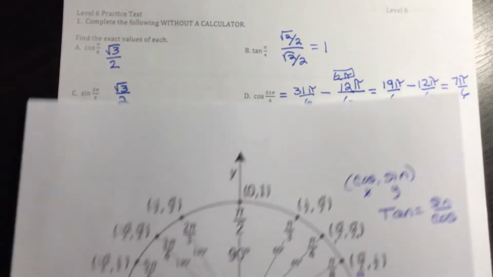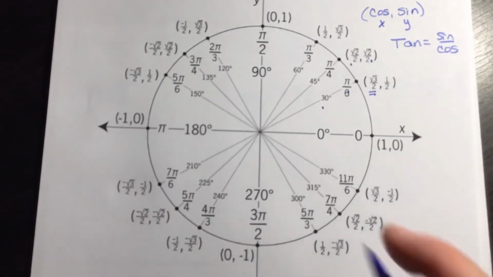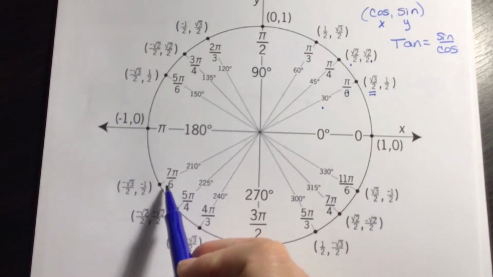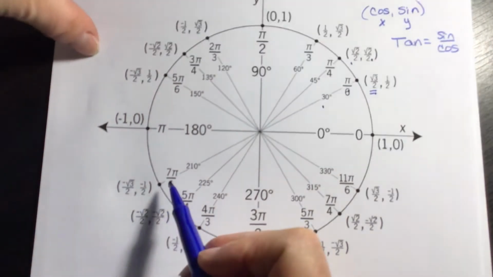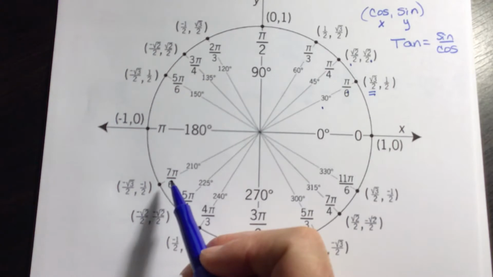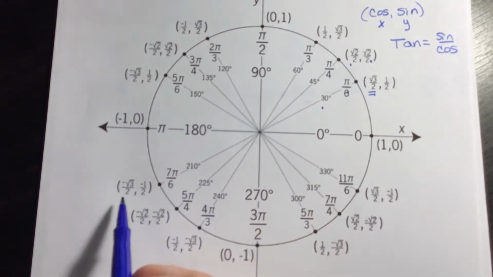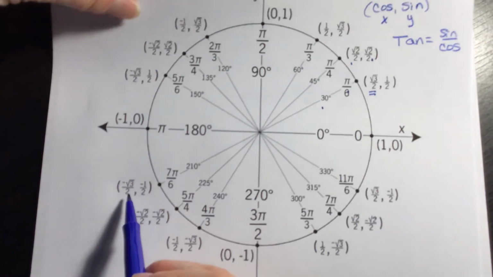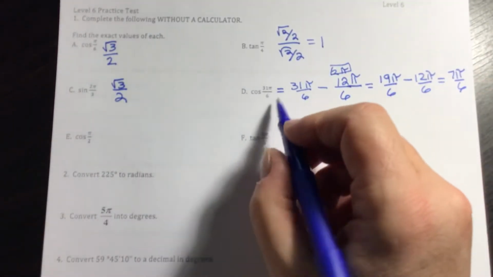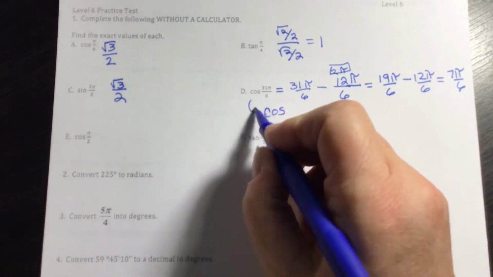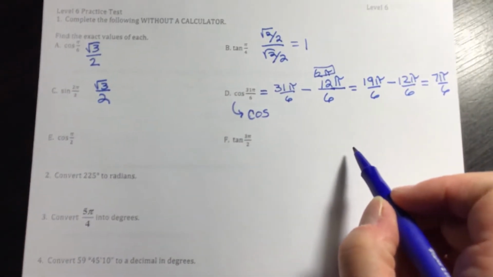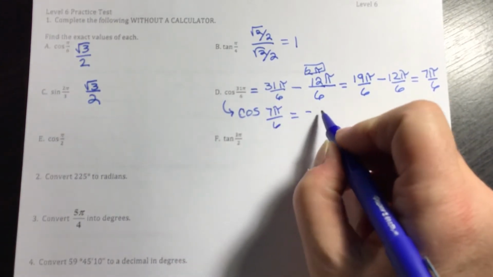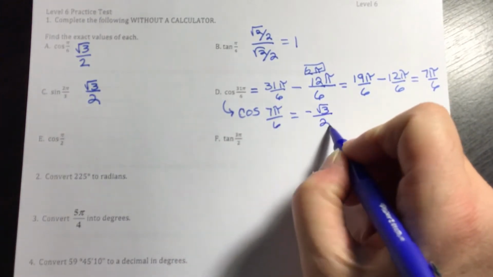And this is on my unit circle. So 7 pi over 6 is a 210-degree angle. And I am looking for cosine of that angle, which is the first coordinate, which is negative square root of 3 over 2. So I have cosine, this is the same thing as cosine of 7 pi over 6, which is negative square root of 3 over 2.